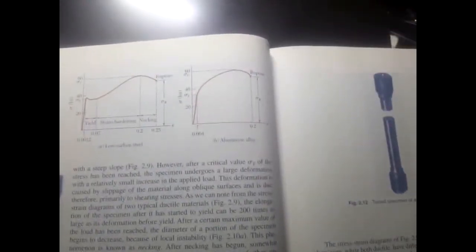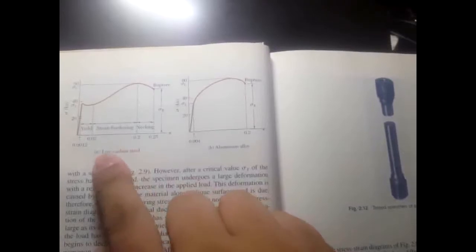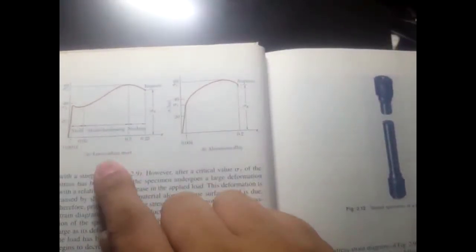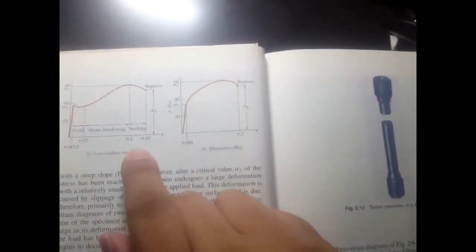Depending upon the material, whether it's steel, aluminum, or even a brittle material, it will have a different stress strain curve. Right here in this figure is a stress strain diagram for a low carbon steel.